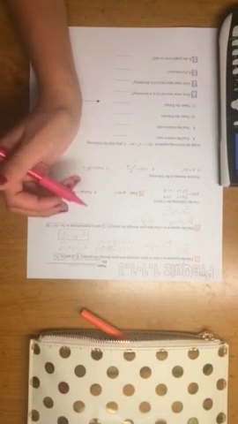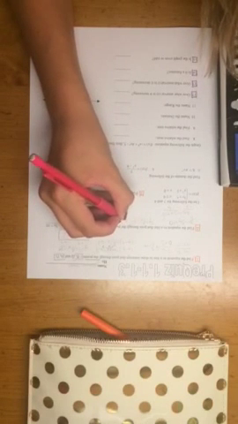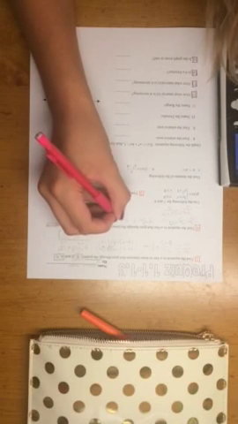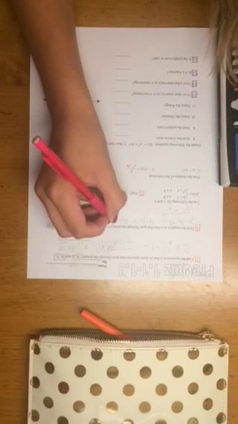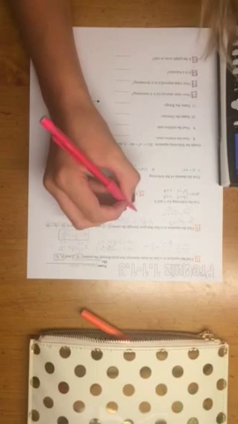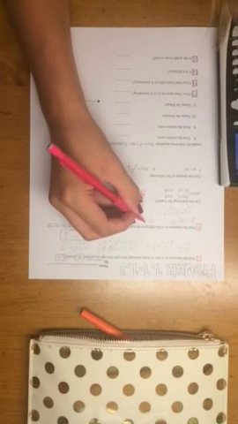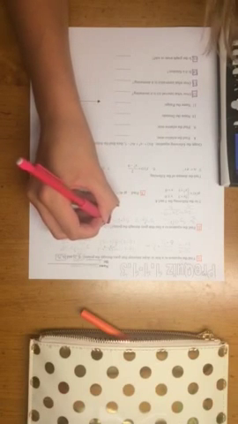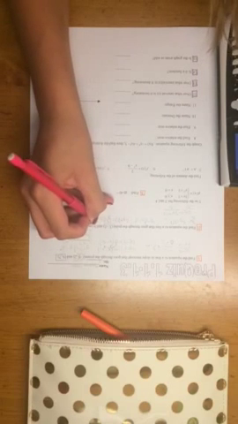I'm going to say y minus -2, which is going to be plus 2, equals, and then we have to find the slope, but remember that the slope is perpendicular, so we're just going to invert these and put a negative sign in front of it. So it's going to be -5/3 x minus 3.